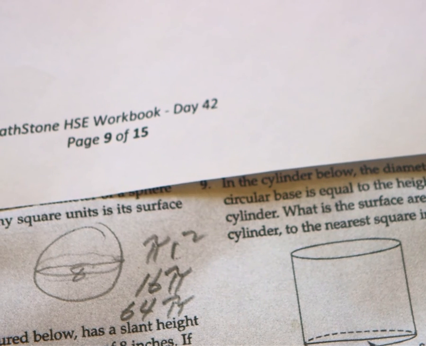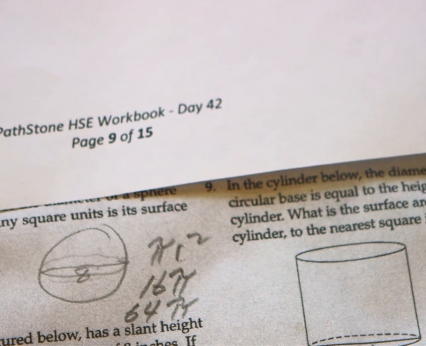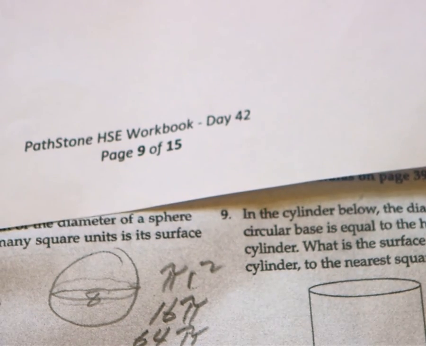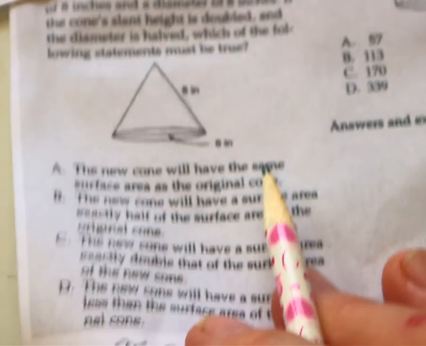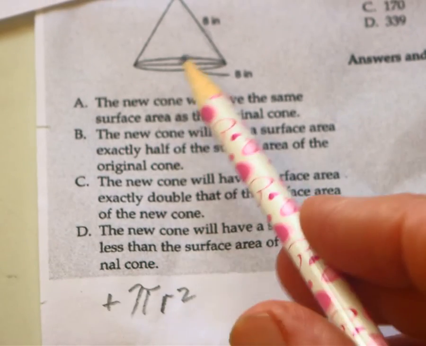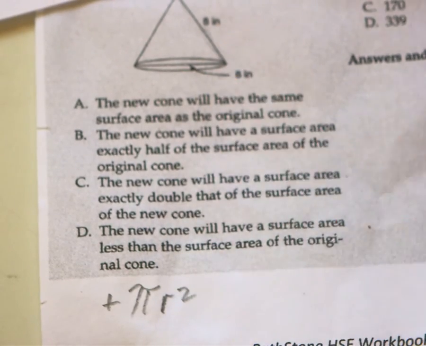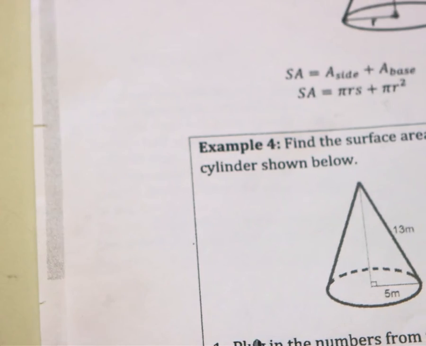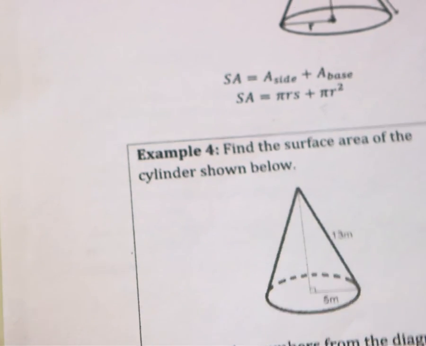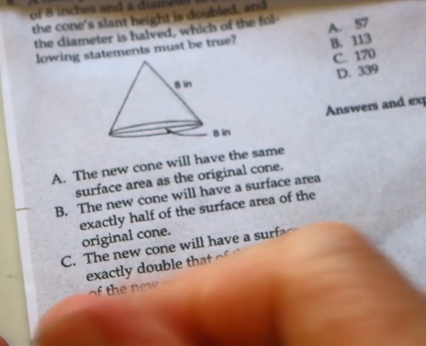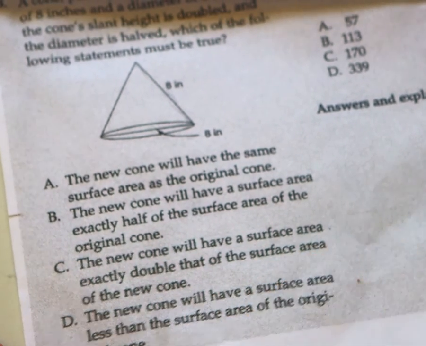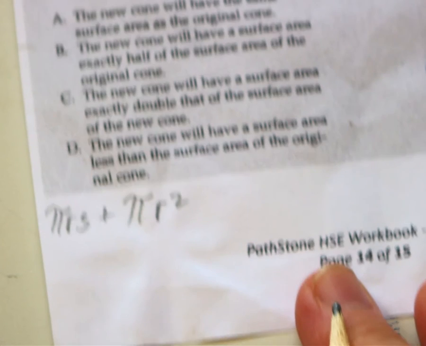Pi r squared, plus the area of the side, which is pi times the radius times the side. Pi r s. Okay, so there's our formula, right?